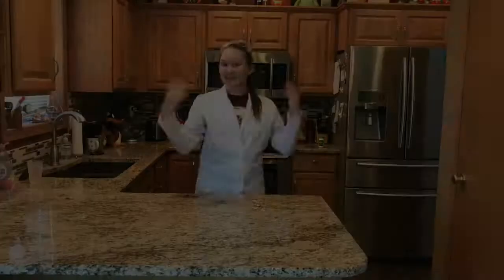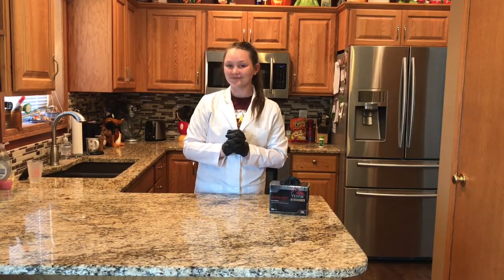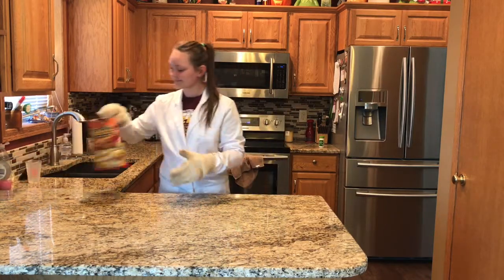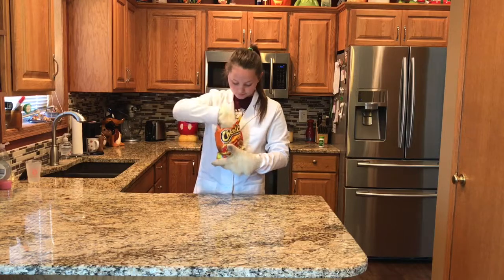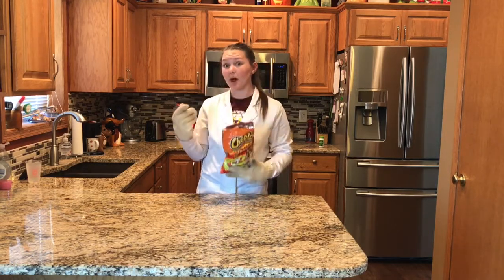Thirdly, safety goggles. Safety goggles prevent the experiment from getting into and contaminating your eyes. Fourthly, make sure to wear safety gloves when dealing with dangerous chemicals. Number 5, make sure to use heat gloves when dealing with anything hot. Those all are hot.